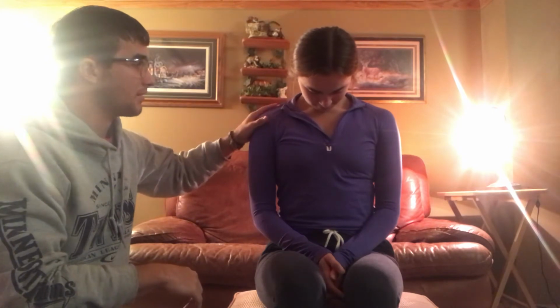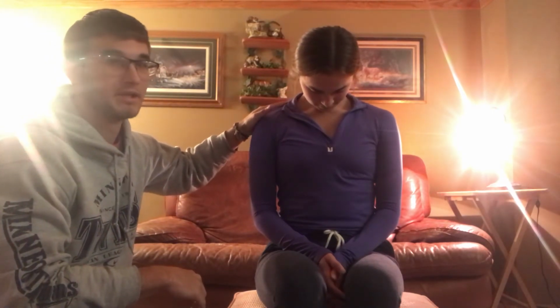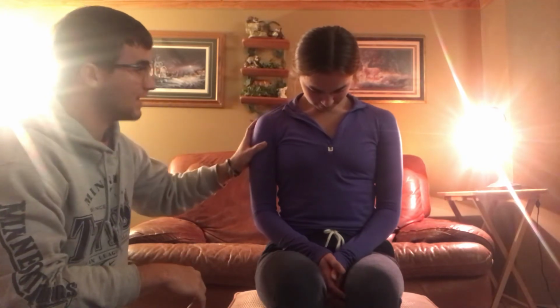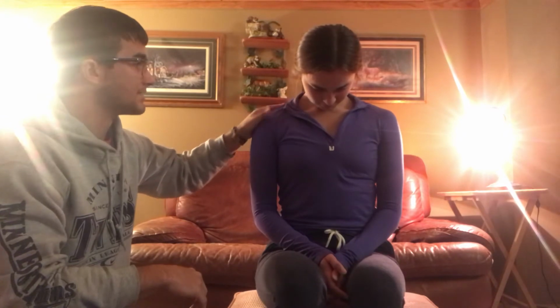You're making sure that they don't have any compensatory muscle or movement in the shoulders, so keeping their shoulders level. And then you can ask them to put their head as far back as they can. That is cervical extension, and then come back to neutral.